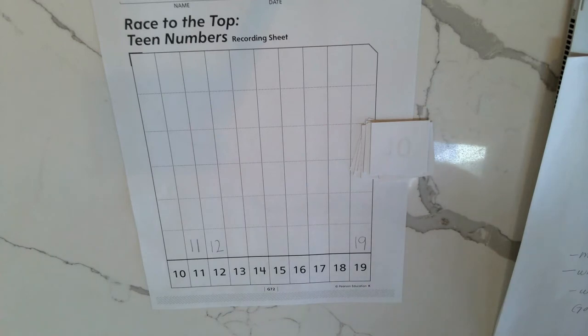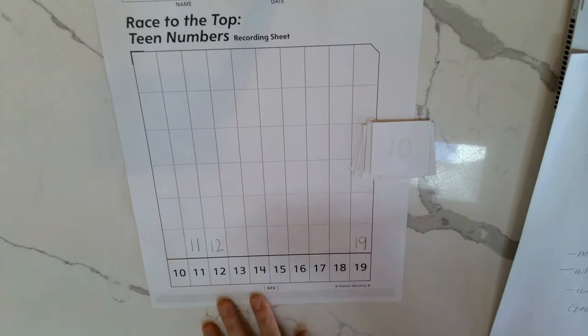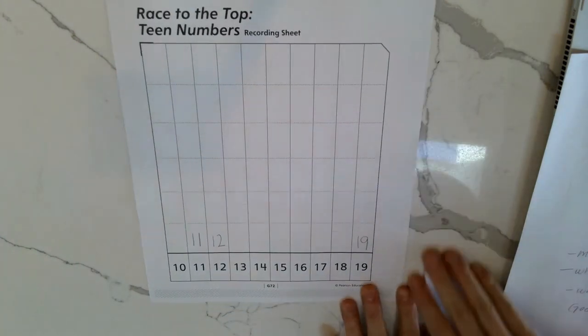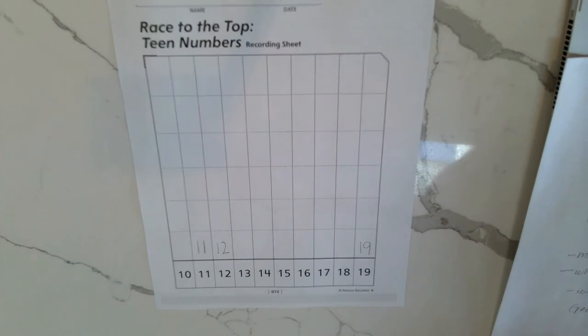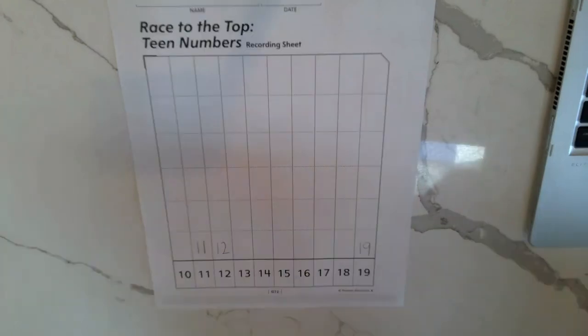Sometimes I also trace over those numbers at the bottom before I write them too. And that helps my hand to learn the direction that those numbers need to go. So I hope that you have fun today playing our game, Race to the Top, Teen Numbers. I'll also show you how to play this game online if you'd like to play it on the computer. But I love playing this one with my recording sheet because it's easy for me to write those numbers and practice writing those numbers in a snap. I hope you have fun playing.